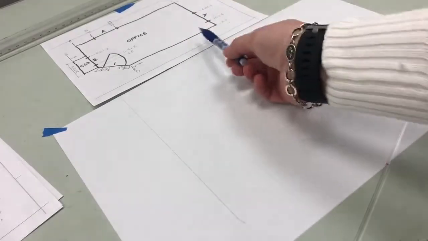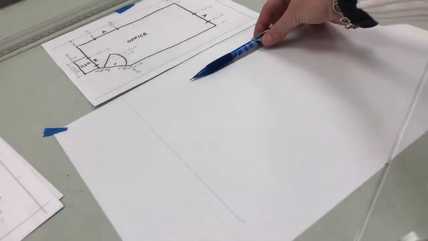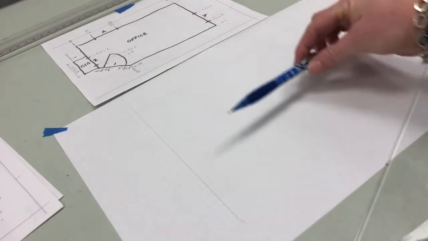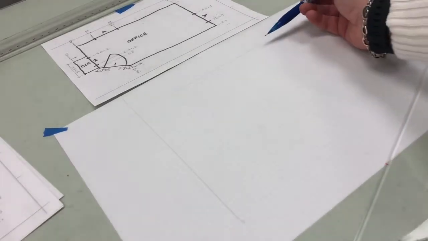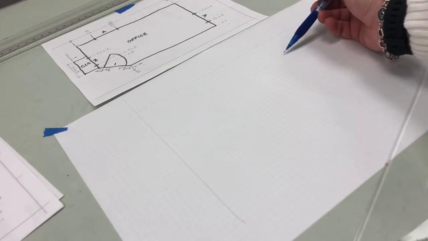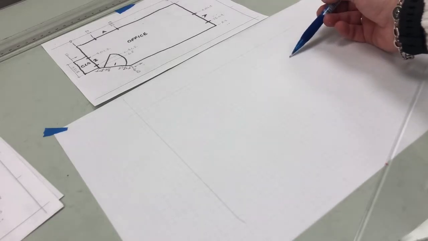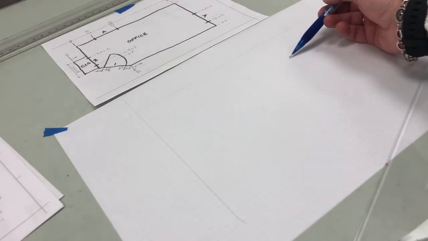Then I'm going to start referencing my dimensions that I have up here. This says 8 feet 3 inches for the width of the room. So I can start off by just counting out the boxes: 1, 2, 3, 4, 5, 6, 7, 8. This would mean that the size of this floor plan would only be this wide.